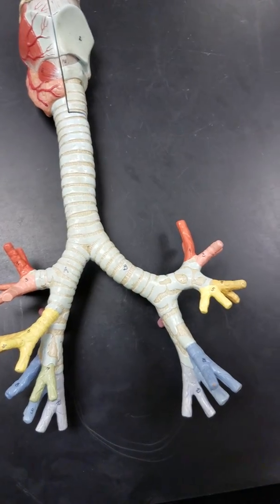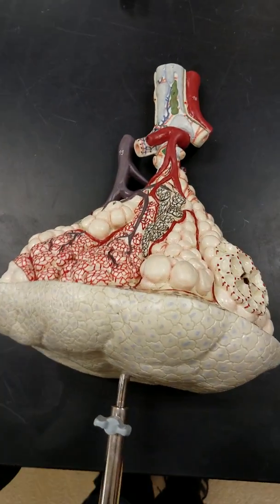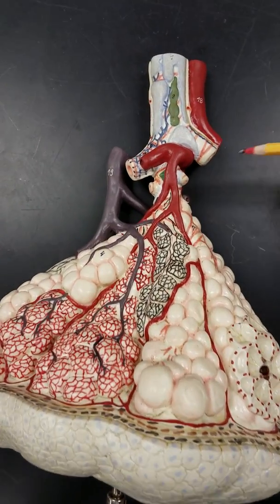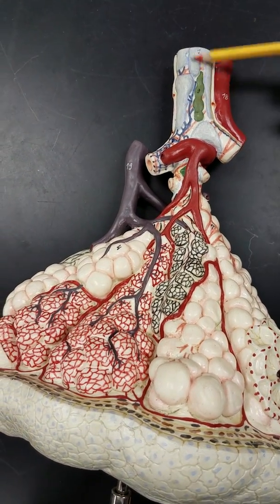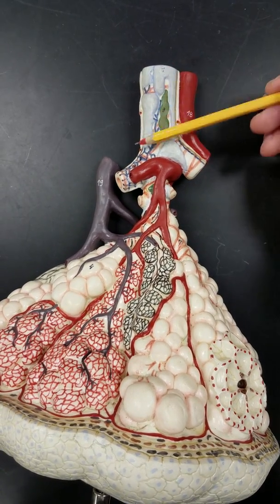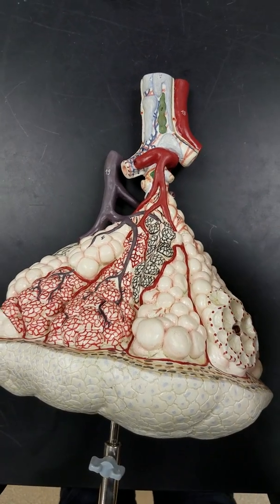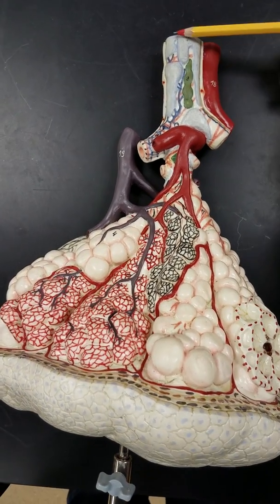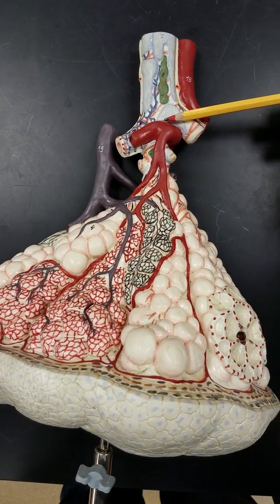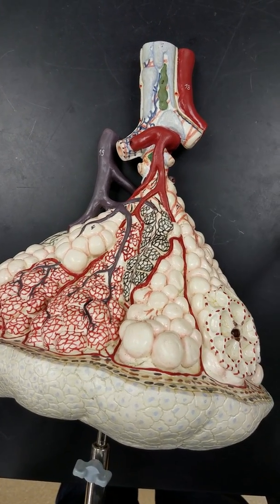Now this goes on for around 8 divisions until we get to the bronchioles. Now when we look at the bronchioles, they do not have cartilage. Even though this model shows a little bit of cartilage left over, there should be no cartilage in the bronchioles. And these guys are going to have lots of smooth muscle. Now, the reason that bronchioles have smooth muscle is to allow them to adjust airflow through the lungs.